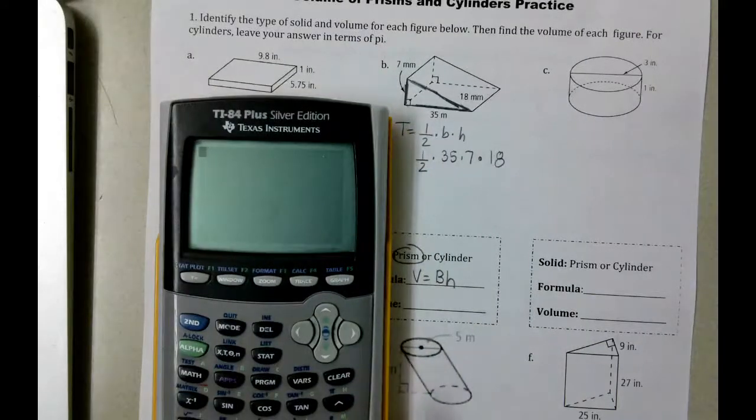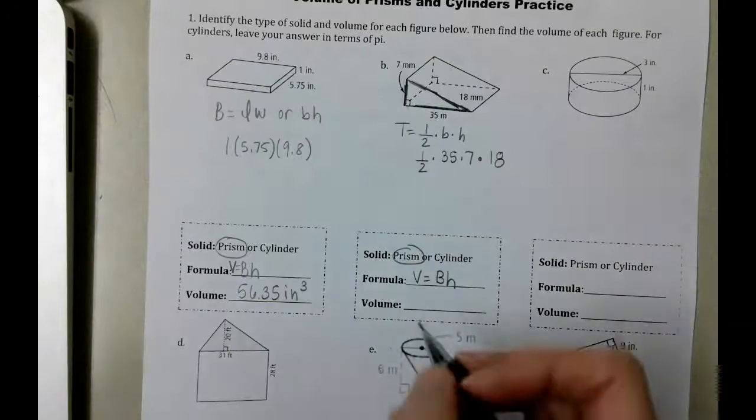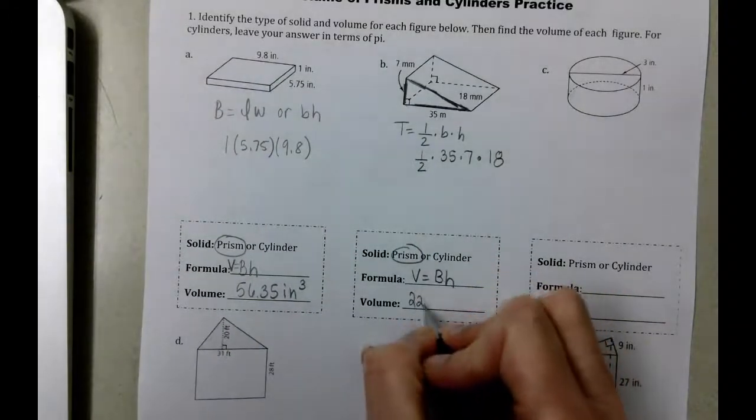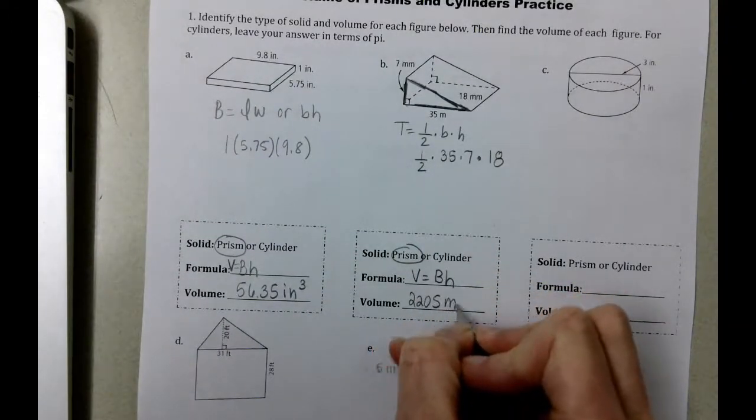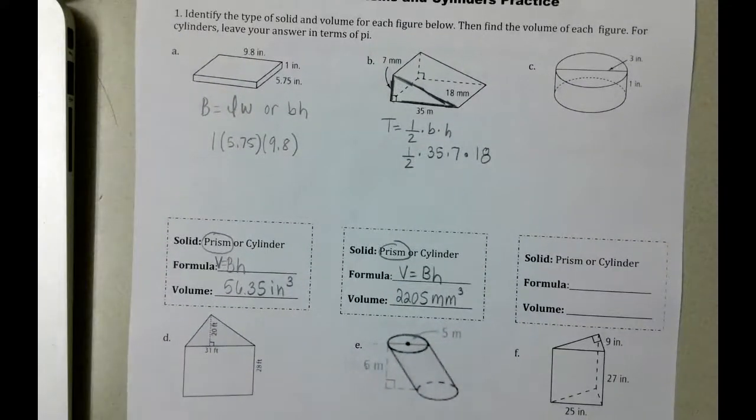So 1/2 times 35 times 7 times 18, and that gives us 2205 millimeters cubed. Again, volume is measured in cubic units.